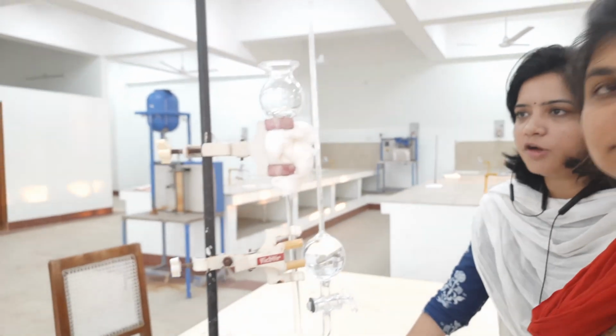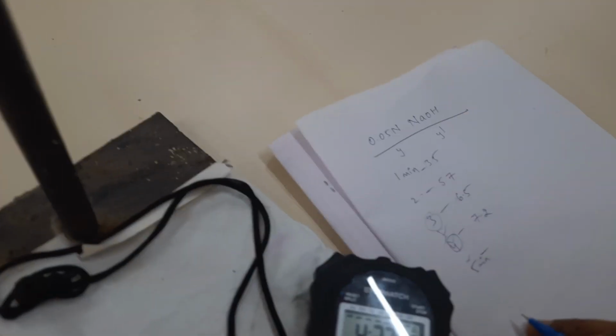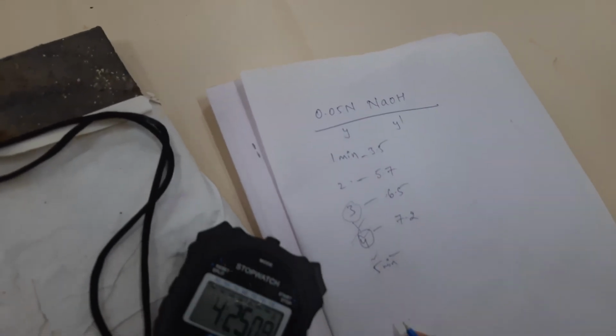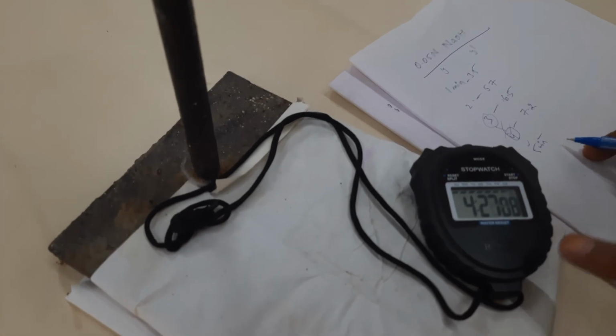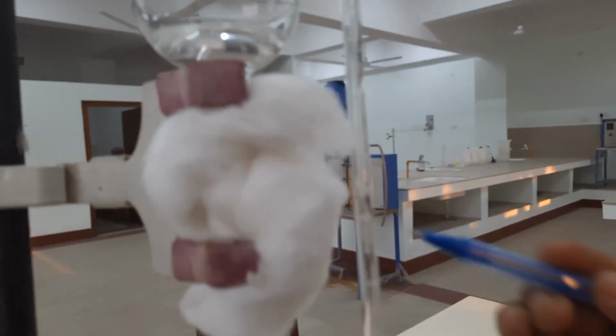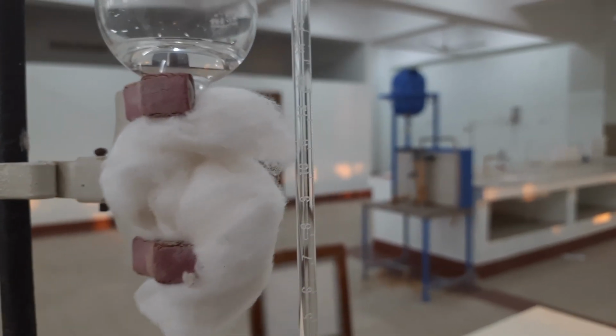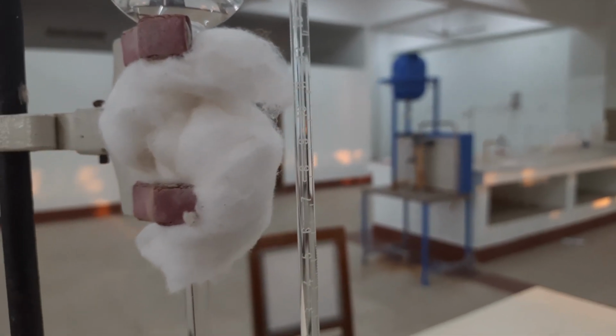So using the stopwatch, now we are going to take the next reading at 5 minutes. At 4 minutes 30 seconds, the liquid level has risen to around 7.9.